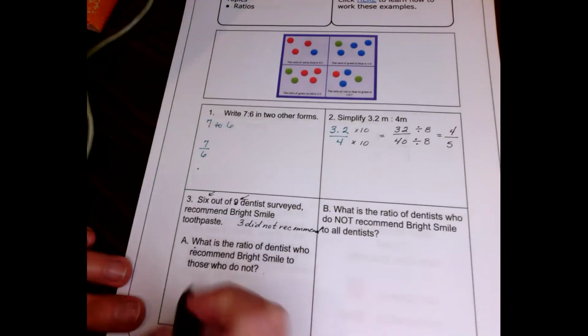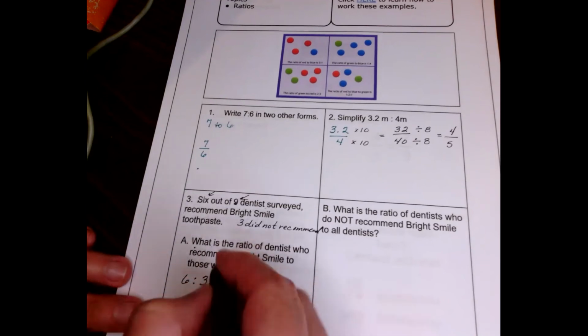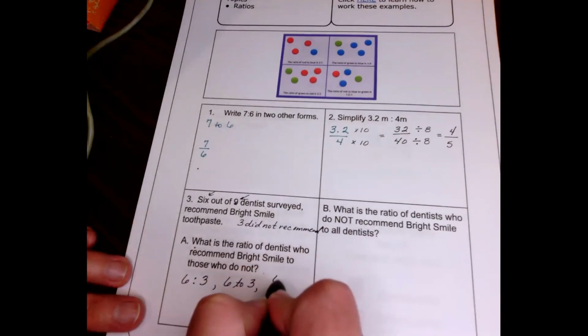So if we're going to write a ratio of dentists who recommend, that's 6, and those who do not recommend, that's 3, we could write that as 6 to 3. We could write that as 6 to 3, or we could write that as 6 over 3. 3 different ratios, all meaning the same thing.